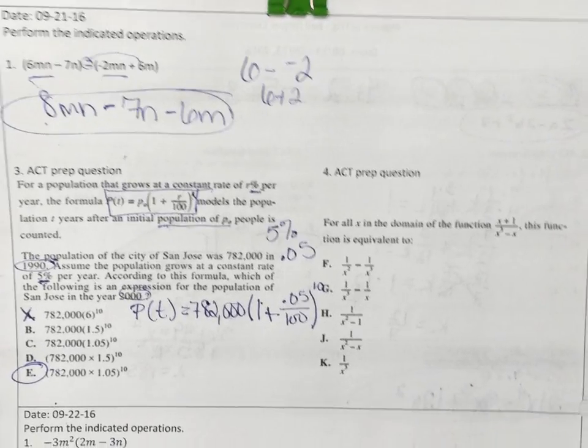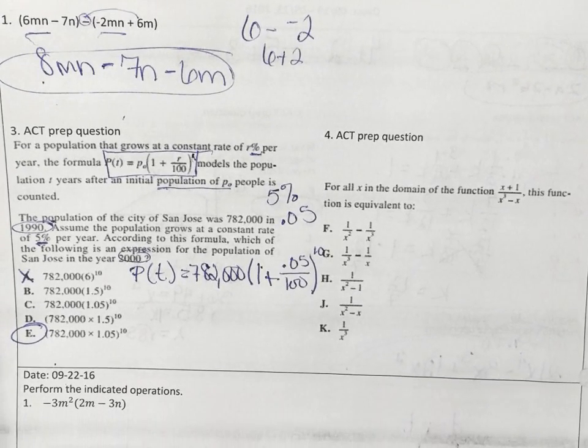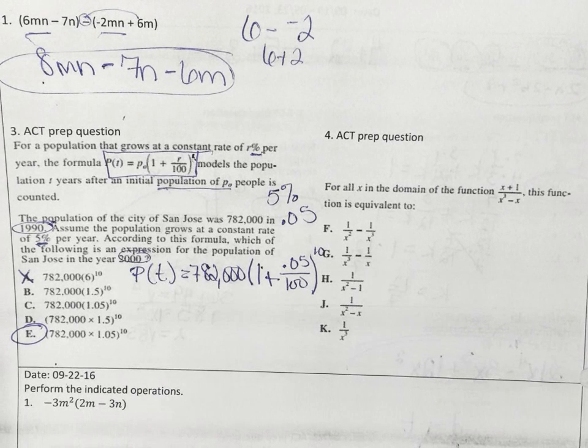Alright, what about number 4? Number 3. May I have any donations? That's it. You're welcome. Alright, let's look at this one.